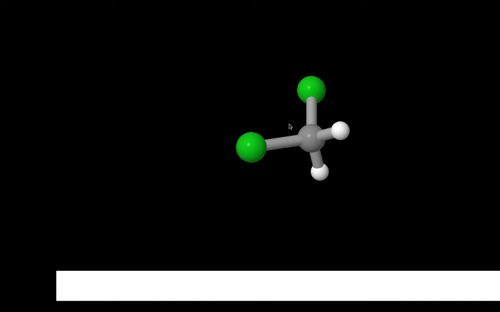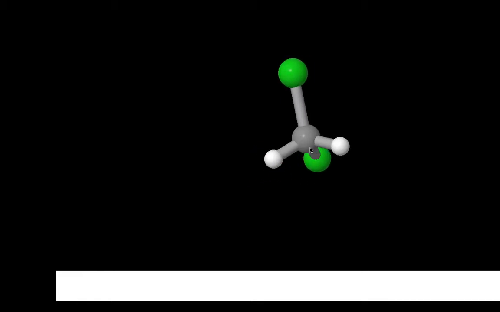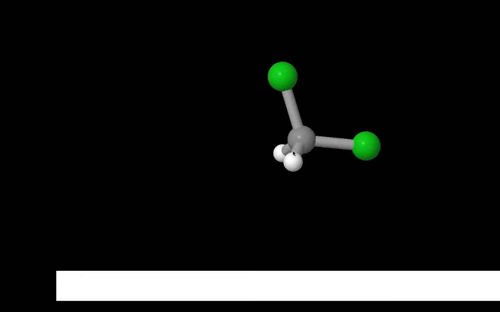So there is nothing on the lower right side of this molecule to cancel those out. There is no other arrow here. So this molecule is polar. It has 2 nonpolar bonds and 2 polar bonds, but the whole molecule is polar.